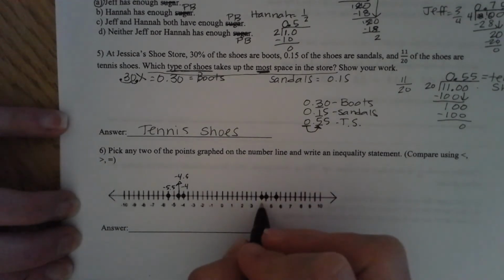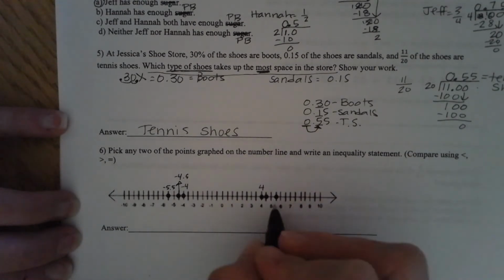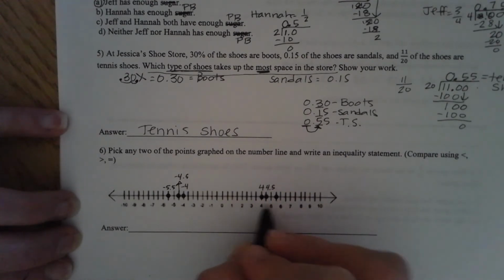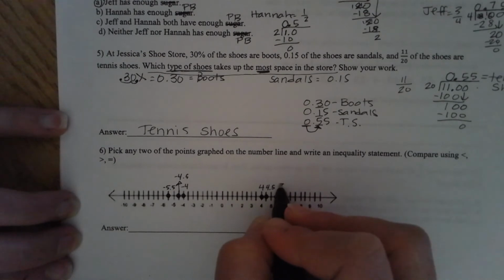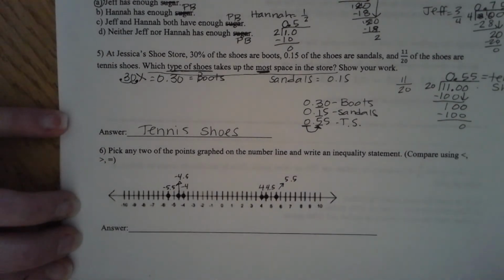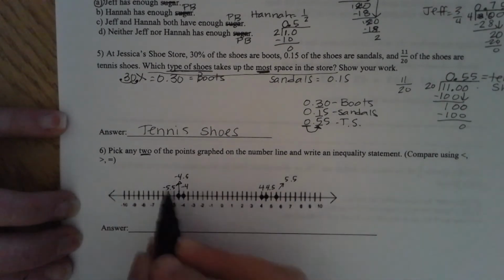On my positive side, I have a positive 4. I have a 4.5. It's right between 4 and 5. And then my last one is 5.5. So what I have to do is pick any two of the points graphed on the number line and write an inequality statement. So it doesn't matter which 2 points I choose as long as I write an inequality statement. So I can choose any of these numbers.